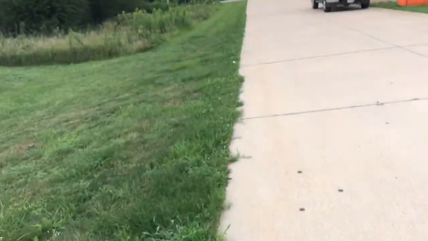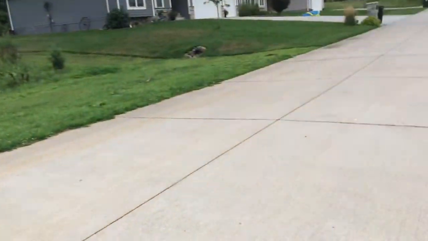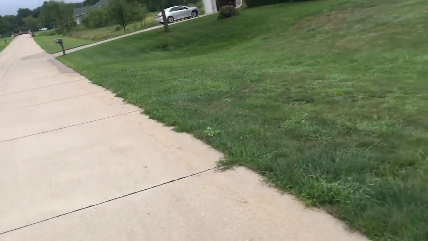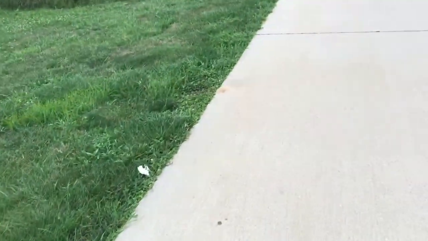All right, let's get going. Let's go. Let's see what we can find. I'm just going to look around and see what geometry I can find. As I'm running here, I'm seeing lots of lines and segments and planes. We're just going to keep going here.